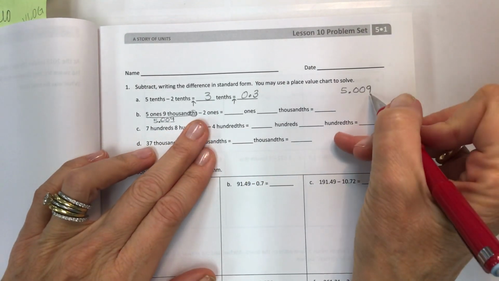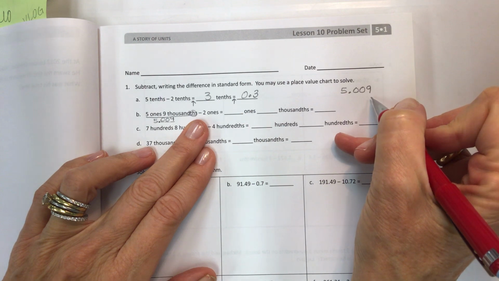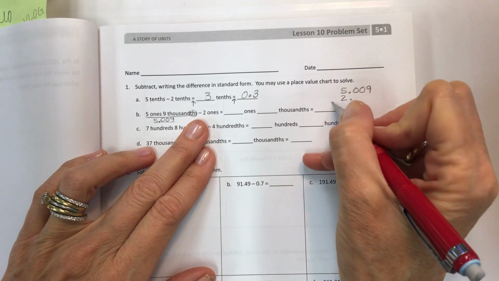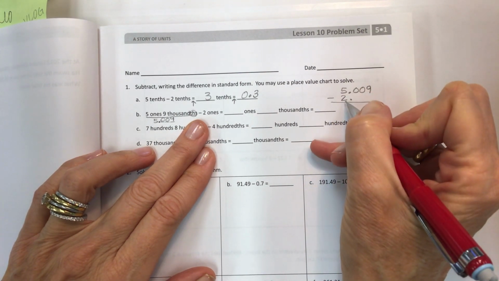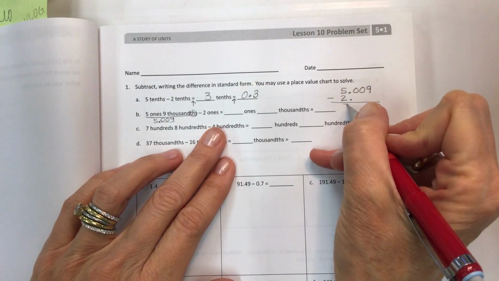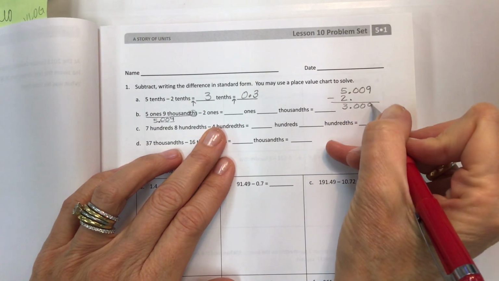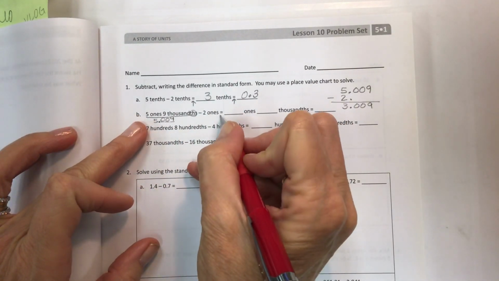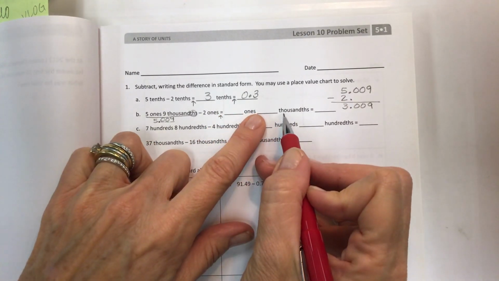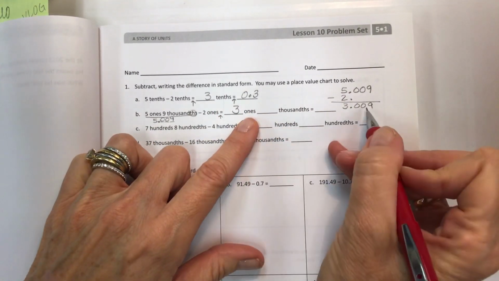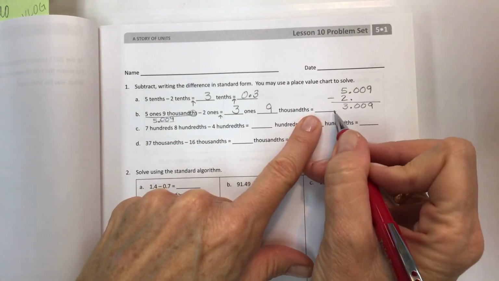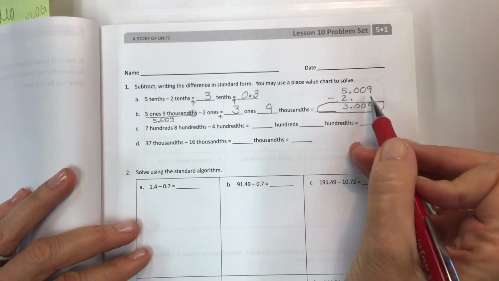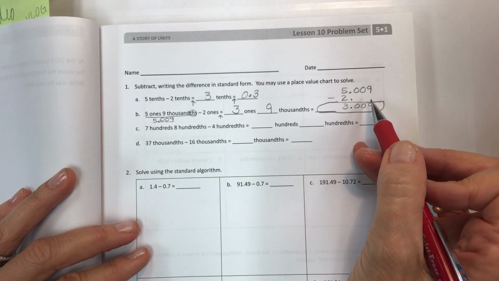Now, are 2 ones in the thousandths place? No, they're right here. 2 ones, this is the ones column. So this is where I will be doing my subtraction. How many ones are left? 3. How many thousandths? 9. I didn't touch my thousandths. So this subtraction equals how many ones and how many thousandths? 3 ones, 9 thousandths, which looks like in standard form what I put right here, because I'm showing you with the standard algorithm right here off to the side.